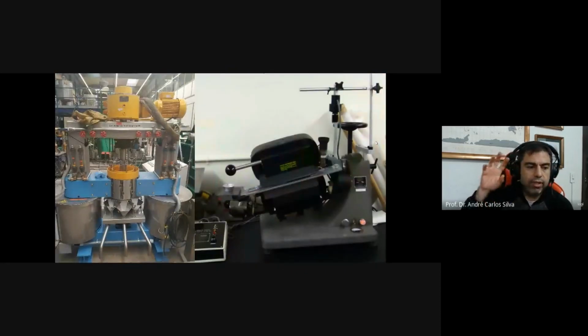So if I took that first lab machine, the Jones magnetic separator, and put it not in a batch process, but in a continuous process, I'm gonna end up with this equipment, also called Jones magnetic separator. They're both wet, but this one is a wet high intensity magnetic separator.